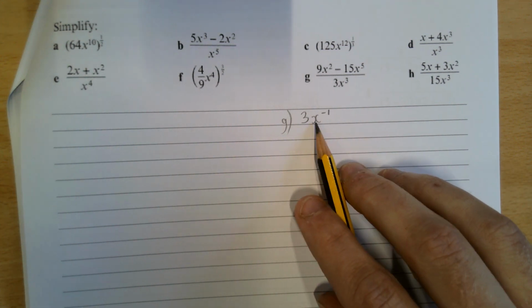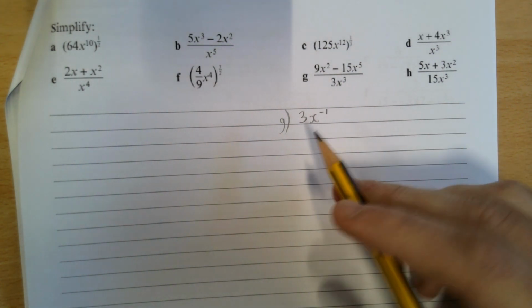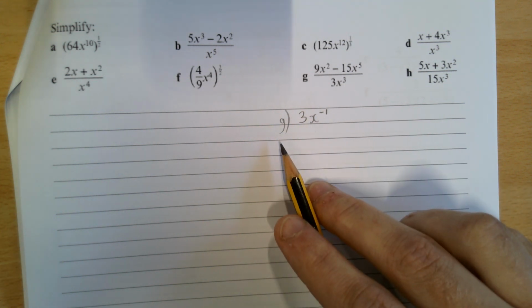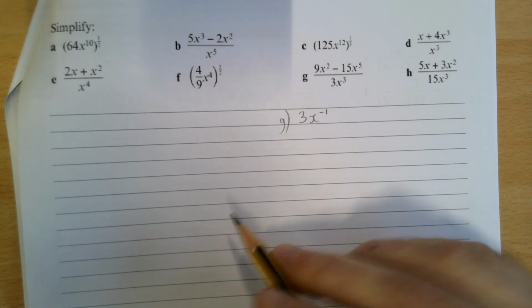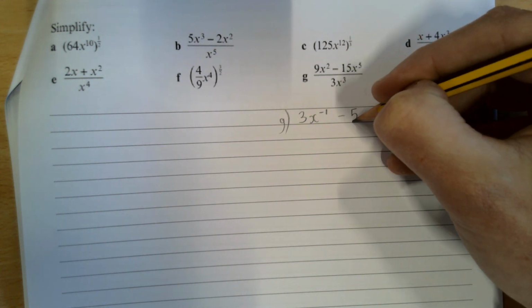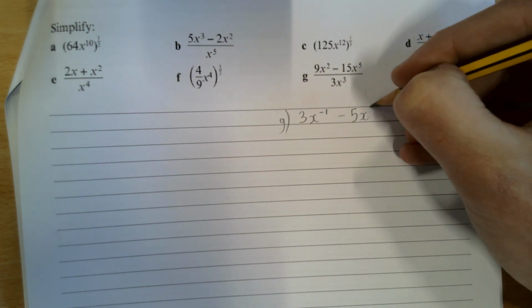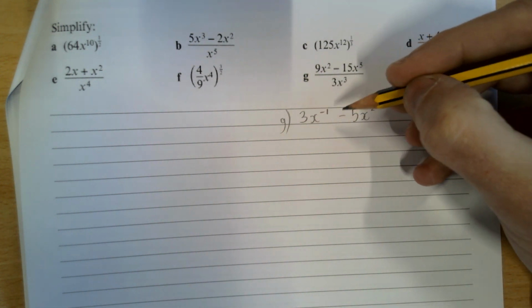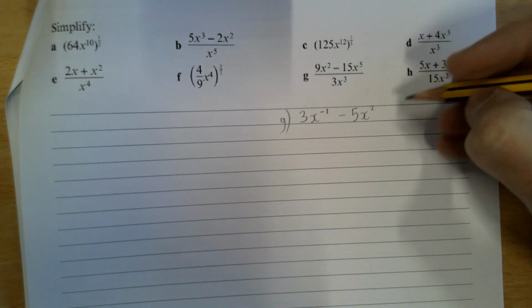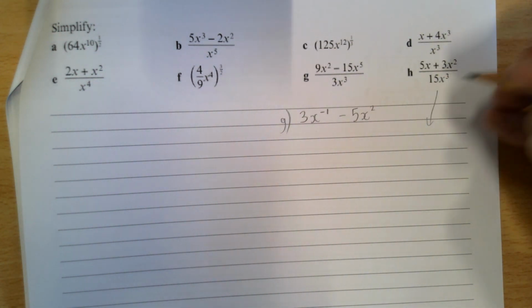Don't write this as 3 over x, although that is correct. I would write that as 3x to the minus 1, because then it's easy to times by the power and reduce the power by 1, for example. 15 over 3 is 5, and then x squared. So by leaving it in index form, you can easily do the next calculation, calculus, whatever, integration, differentiation.